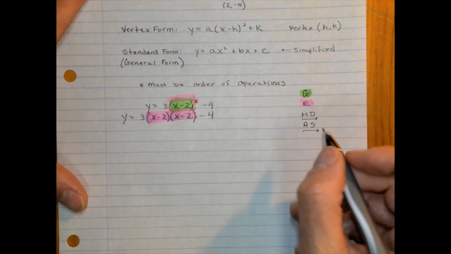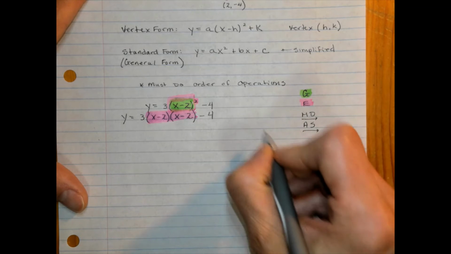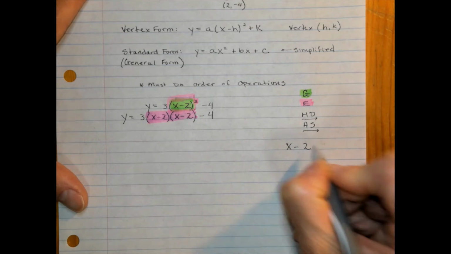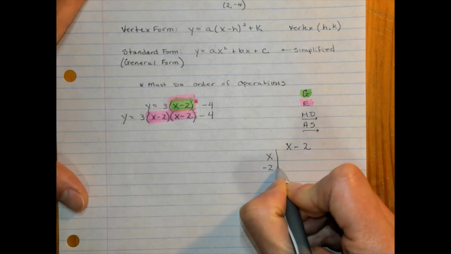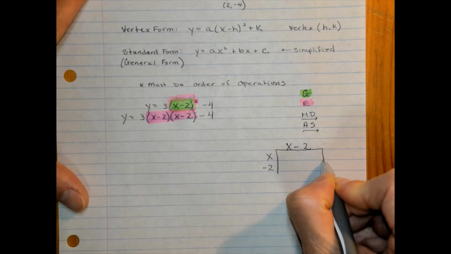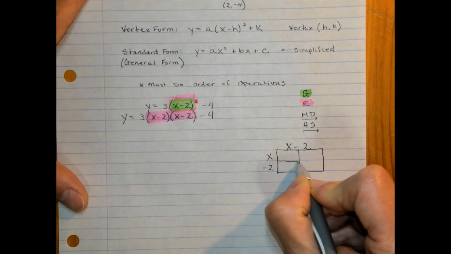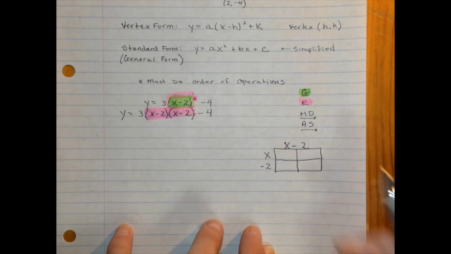So remember, this is area. So I have an area of, I guess I'll do it here, x minus 2. And this is x minus 2. So I usually write my binomials first, and then I put in my squares, my boxes.